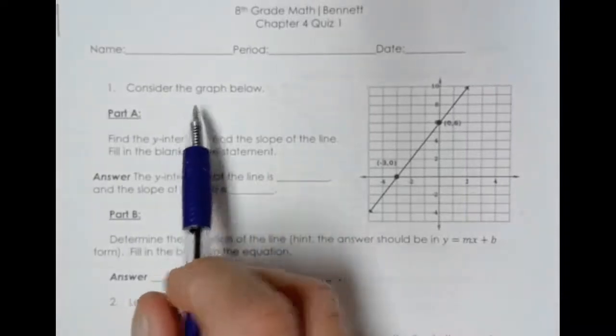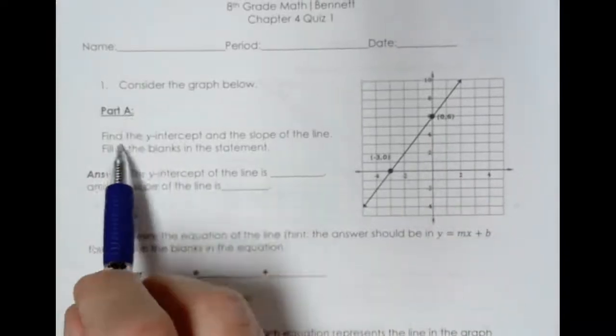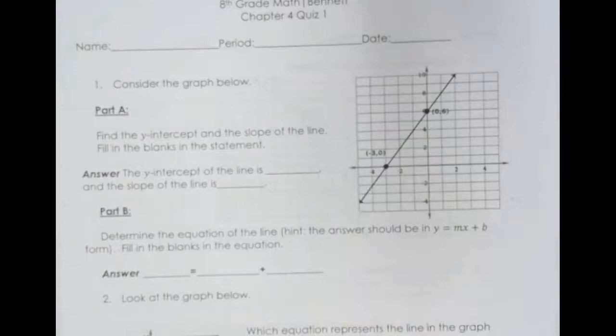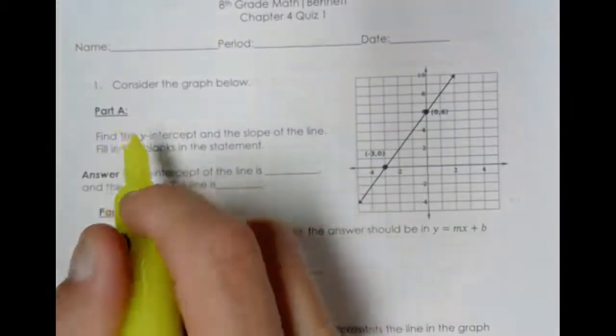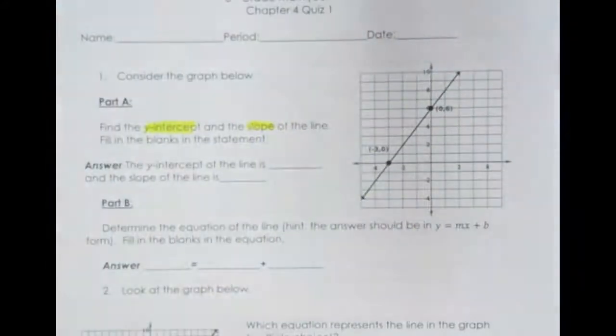So number one, it says consider the graph. And so we've got our graph, our line here. And it says part A, find the y-intercept and the slope of the line. So if you like to highlight things, we need to find two things. We need to find the y-intercept, okay, and we need to find the slope. There's two things we have to do there.